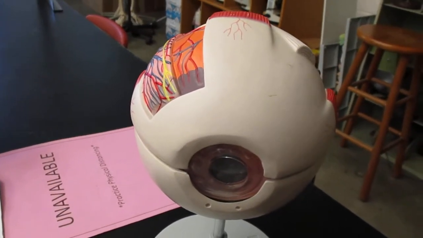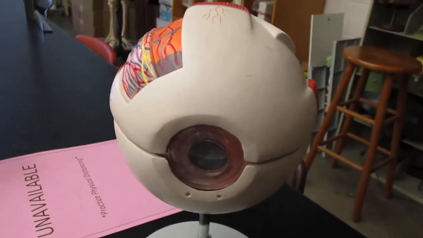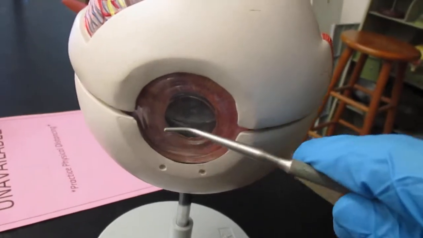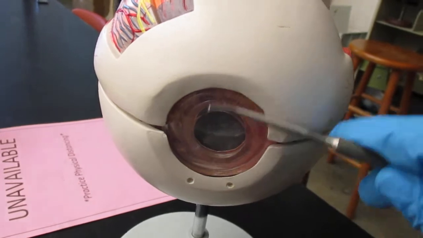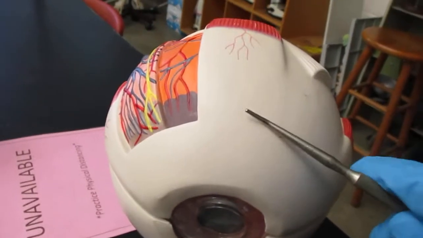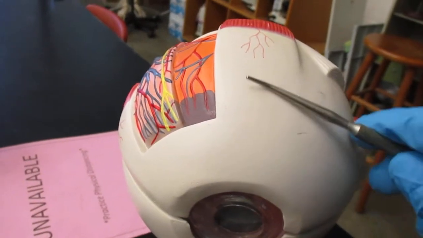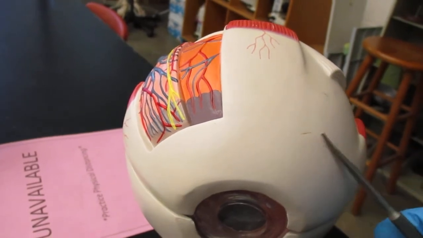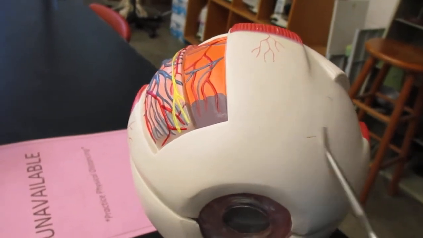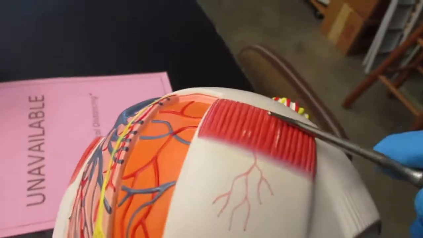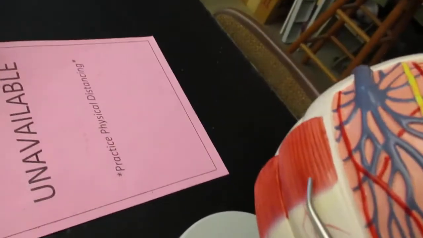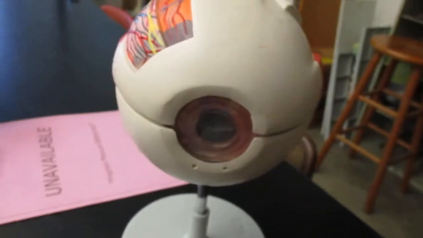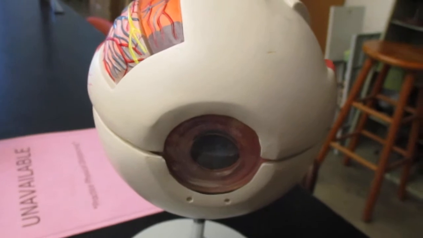Let's do the eye model. To get started, we have the cornea right here. So here is the cornea. Next we have the sclera. Sclera is a tough connective tissue where the extrinsic eye muscles are going to attach. So here are the extrinsic eye muscles, and they're going to attach to the sclera.